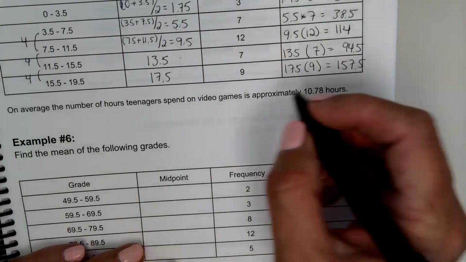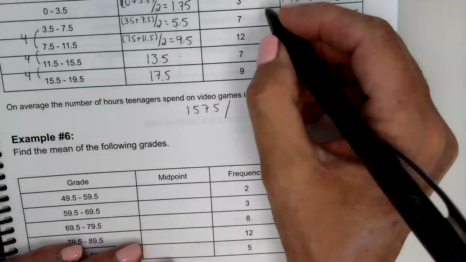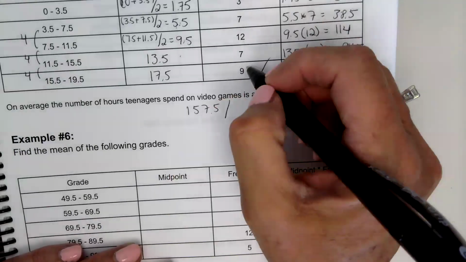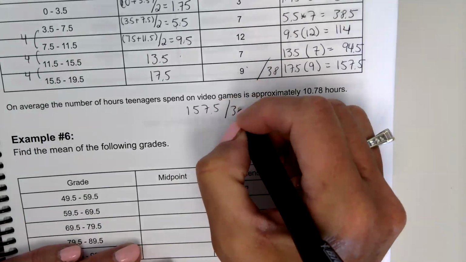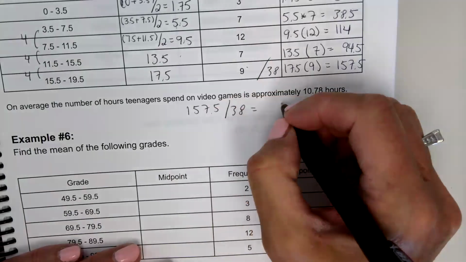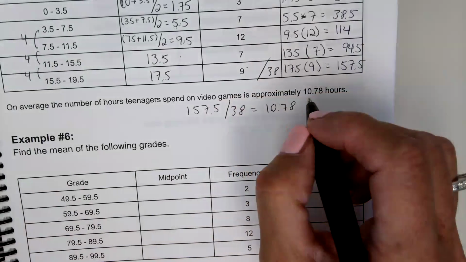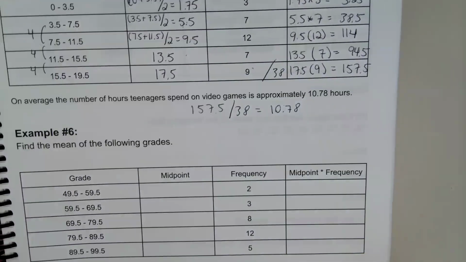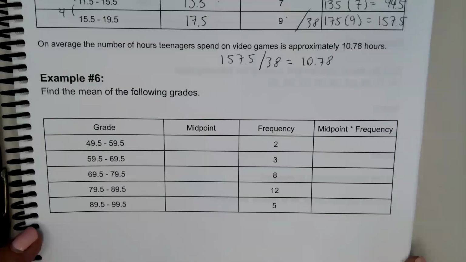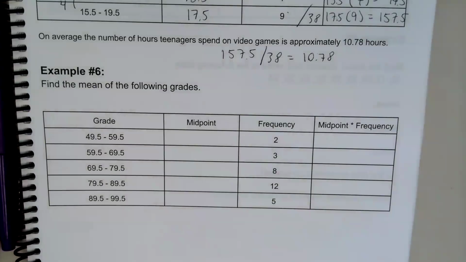And if we take 157.5 and divide by our total, if we add these all up, we find out there were 38 of them. If we divide by 38, we do get 10.78. Now I would like you to try example 6 on your own. When we come back, we'll go through it together.